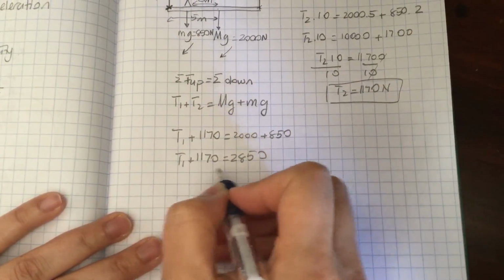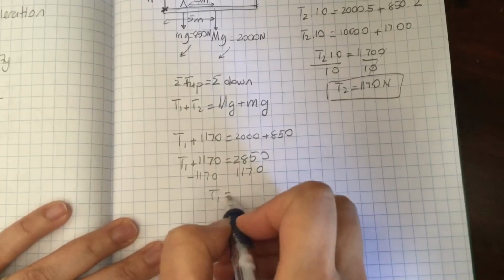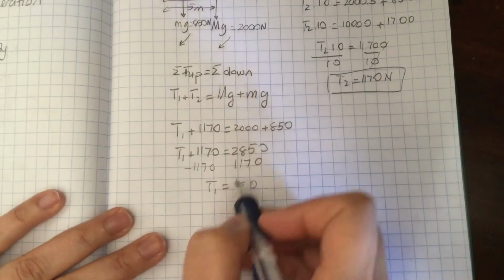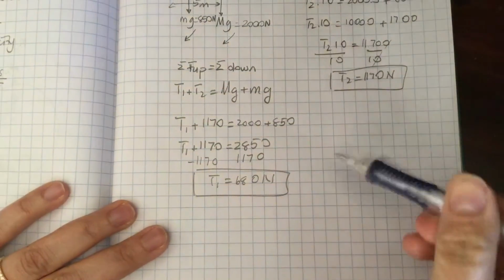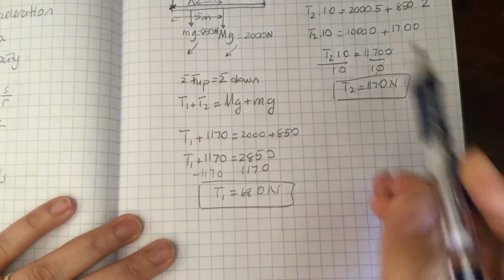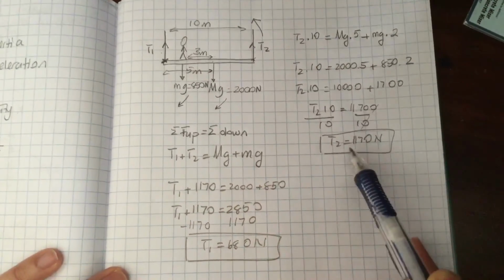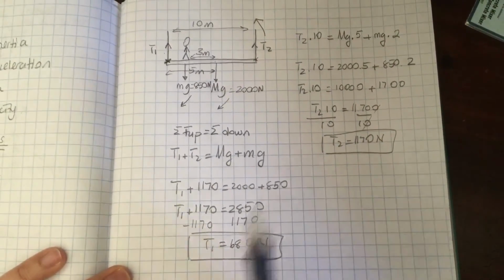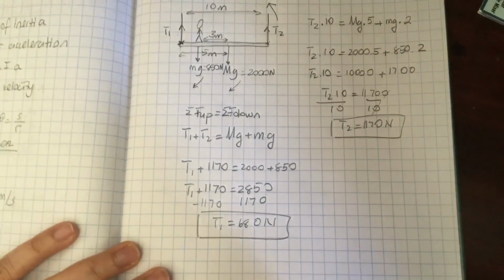So all you need to do is subtract 1170 from both sides, and then you can figure out T1 as well. That's going to be 1,680. So here's my T1. So when you add T1 and T2, which are the upward forces, they should be equal to downward forces, okay? If you try to solve the exact same question with T2 as your pivot point, you will end up finding T1 here, and then you will go over again, upward forces should be equal to downward forces, equilibrium, first condition, okay? I hope this helps.